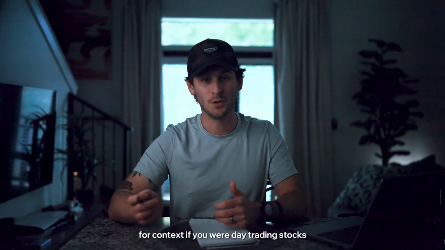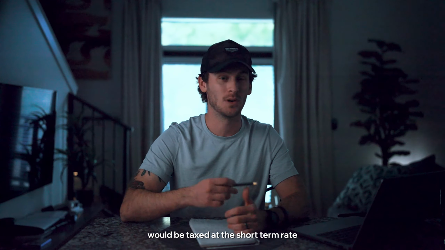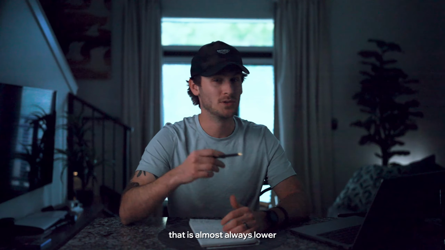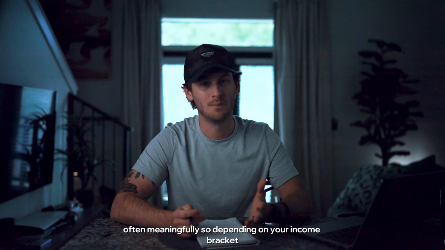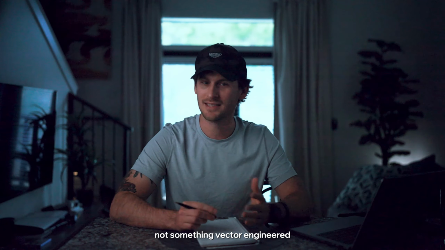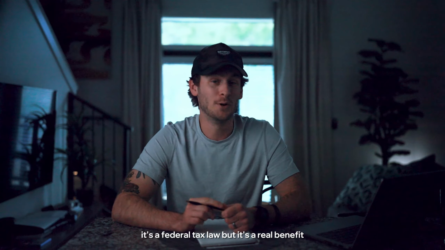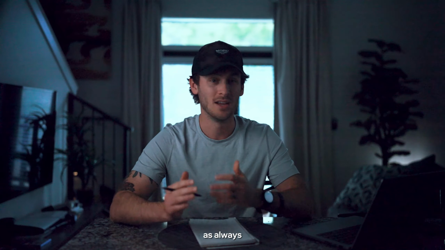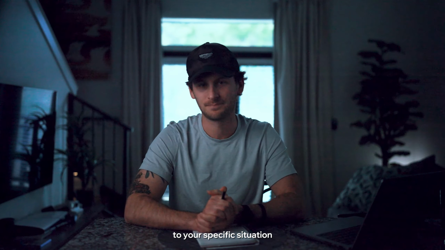For context, if you were day trading stocks, 100% of your gains would be taxed at the short-term rate. Futures traders get this blended rate that is almost always lower, often meaningfully so, depending on your income bracket. This is a structural advantage built into the asset class, not something Vector engineered. It's a federal tax law, but it's a real benefit that adds to the after-tax return of the system. As always, check with your tax professional on how this applies to your specific situation.